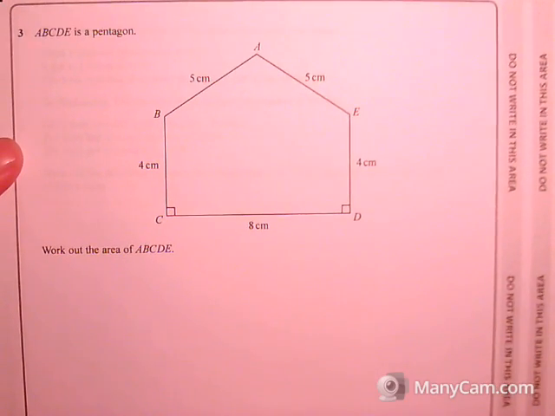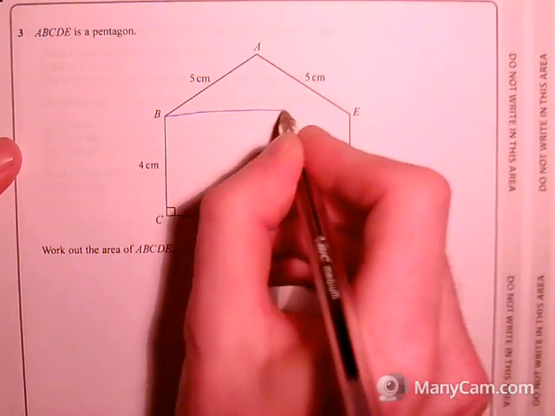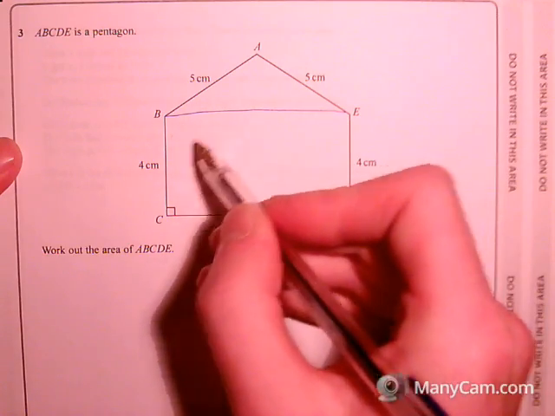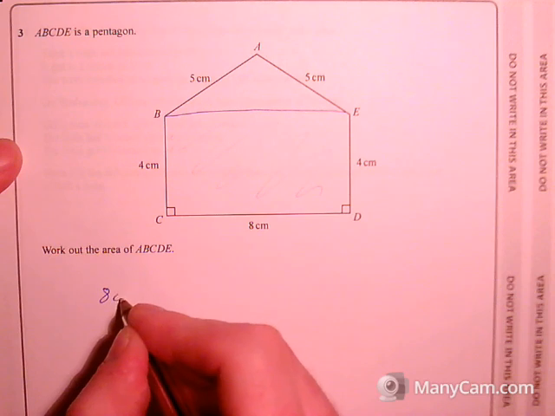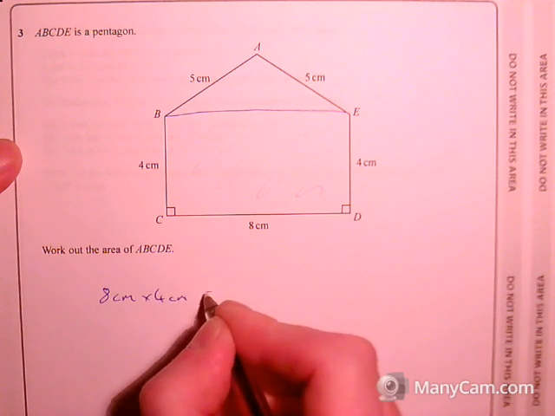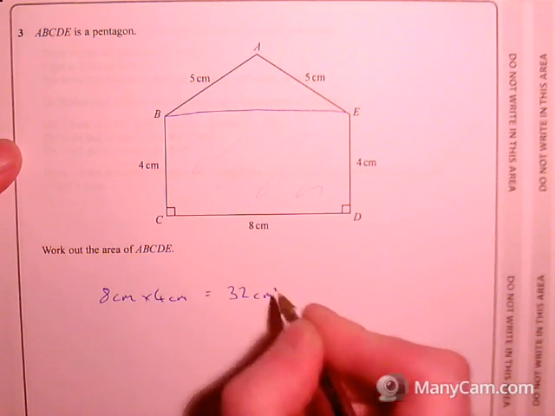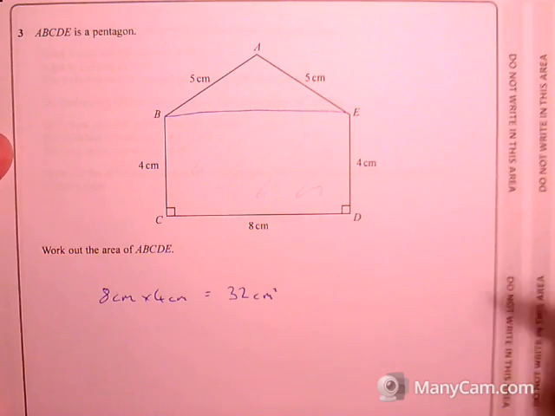So to begin with, the first mark that you can get, if you drew a line across here and worked out the area of that rectangle there, so we've got 8 centimeters by 4 centimeters, so that area gives you 32 centimeters squared. That would have got you 1 mark.